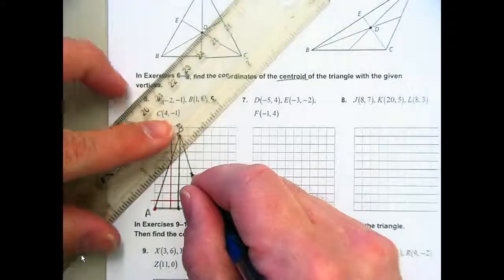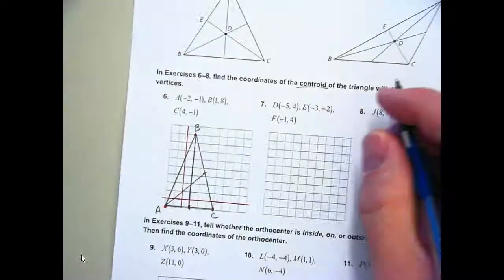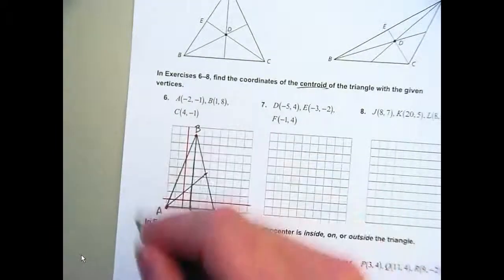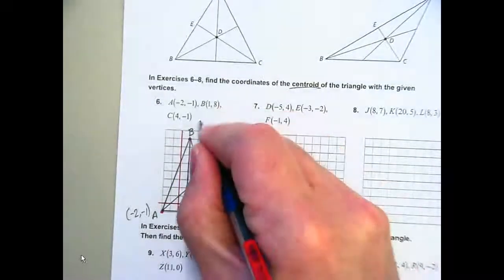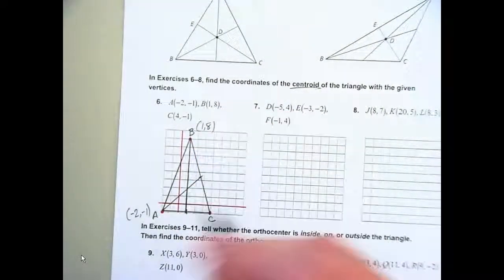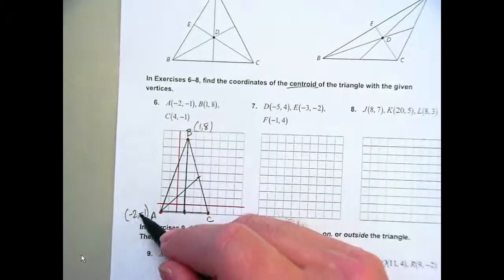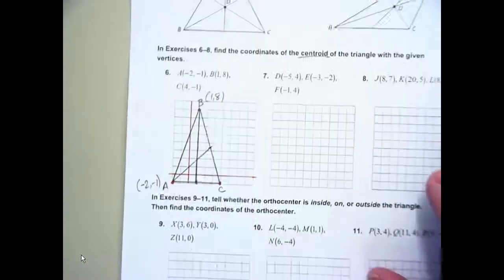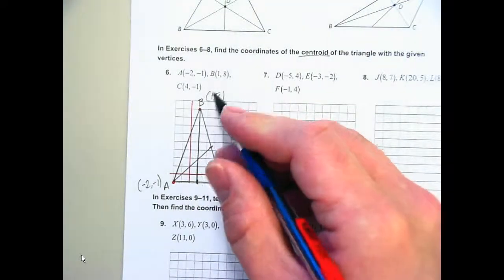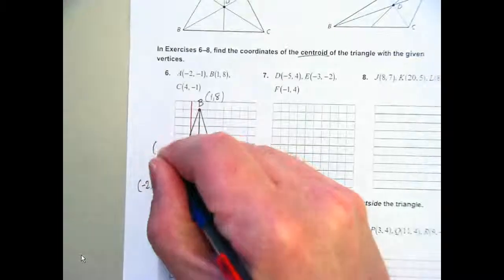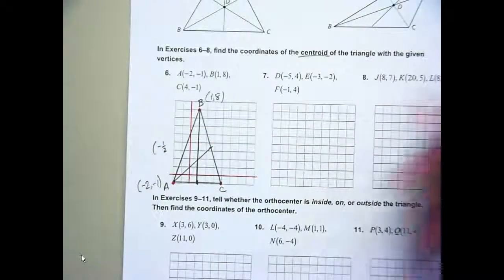The other process you could use is the midpoint formula. For A, it's at -2, -1, and B is 1, 8. The midpoint: if I add up my x values, -2 plus 1 is -1, and divide by 2 is -1/2, right?